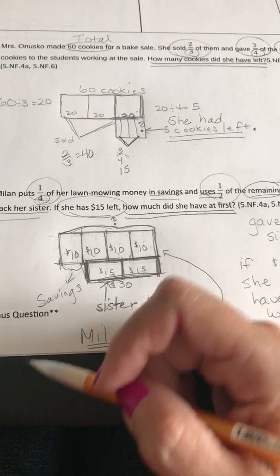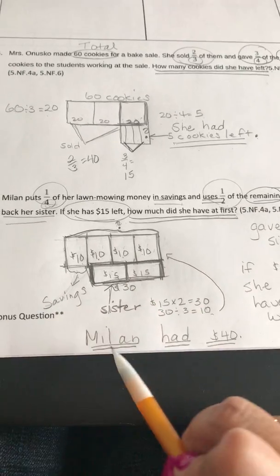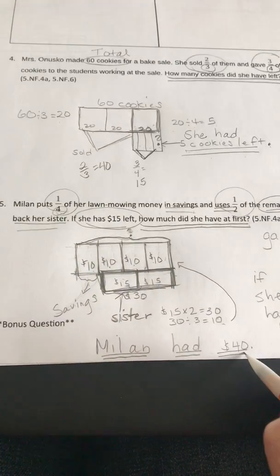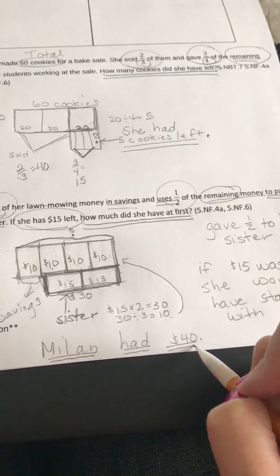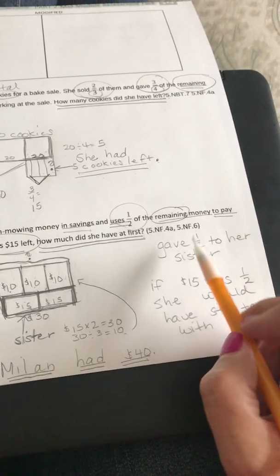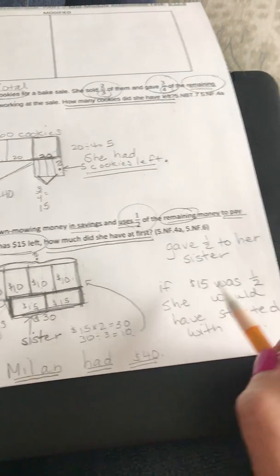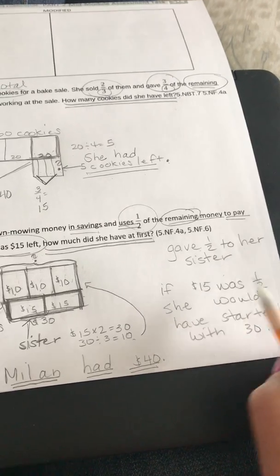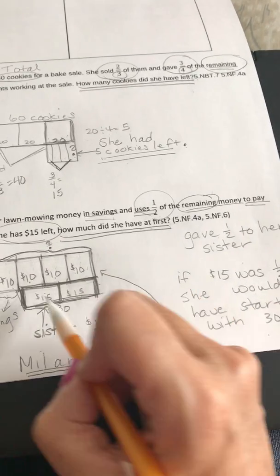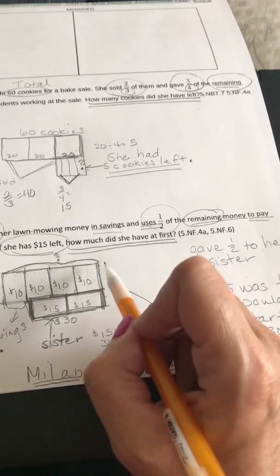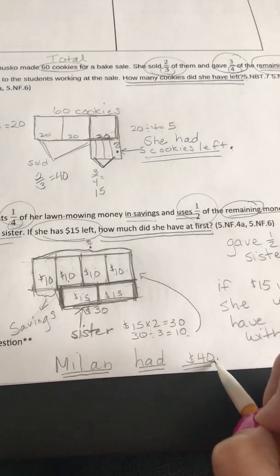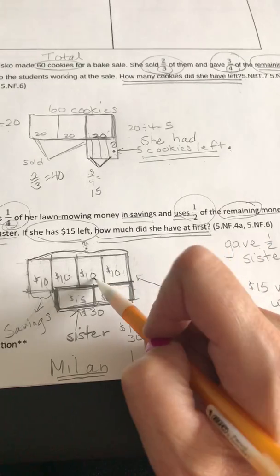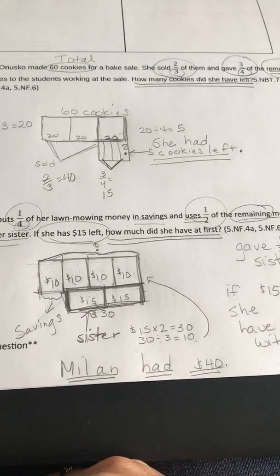So how much did Milan have? Milan had $40. Okay, that's what she had at first. So she gave half to her sister. If 15 was half, she would have started with $30 for the 3/4 here. But your answer should be Milan had $40. We figured out that there was $10 in each.